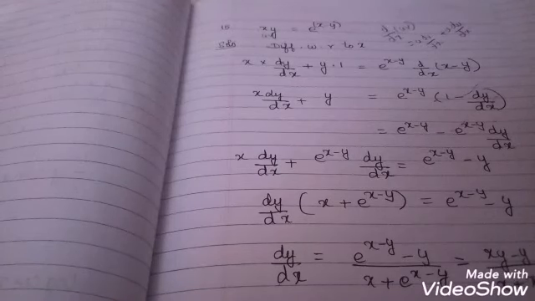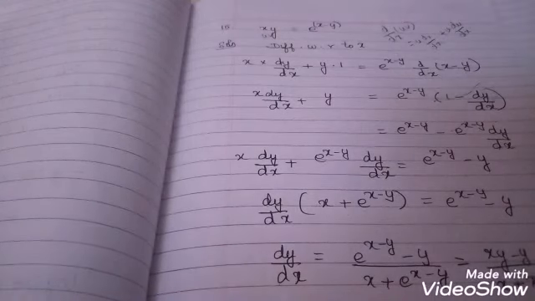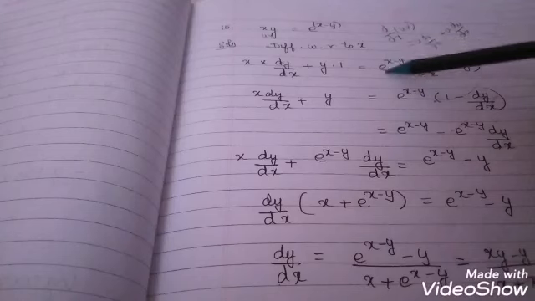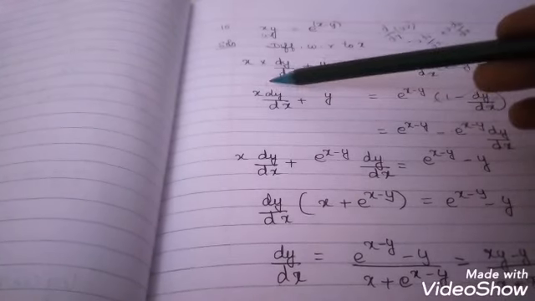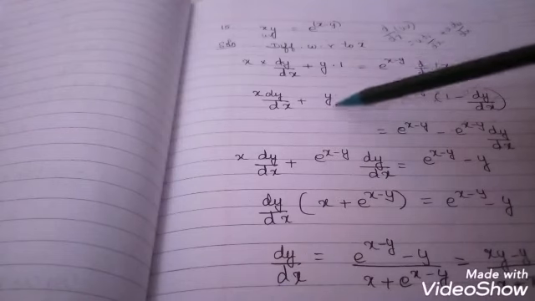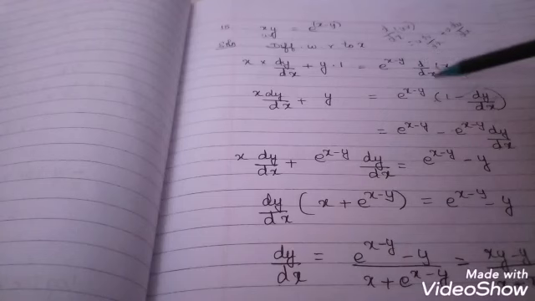I'll have to apply the chain rule in this case, because you've got e power x minus y. So how will you differentiate it? It is e power x minus y into d by dx of x minus y, by using chain rule. Now here it is x into dy by dx plus y equal to e power x minus y into d by dx of this.